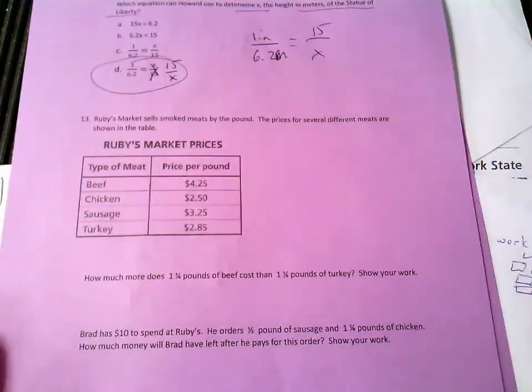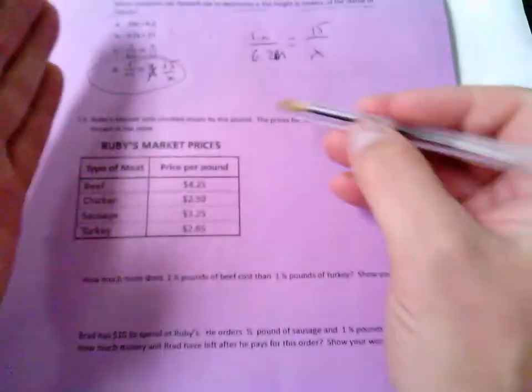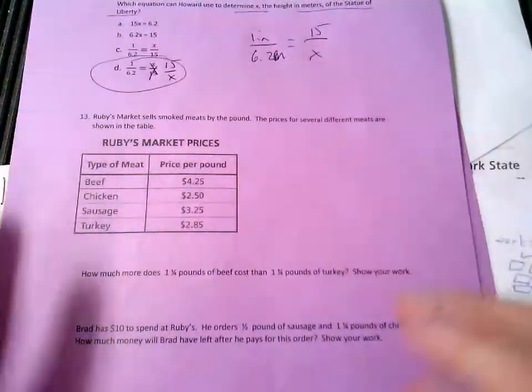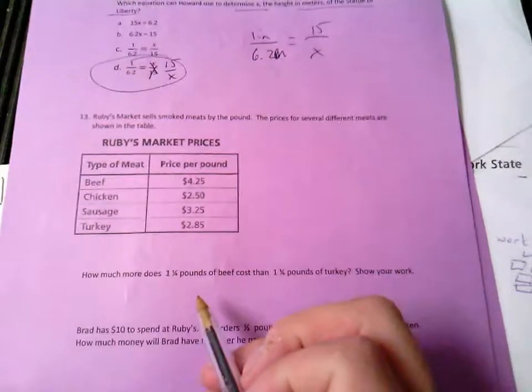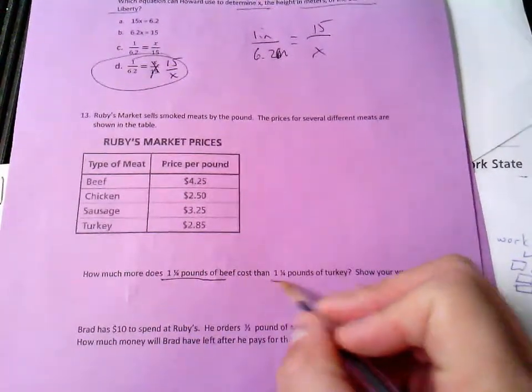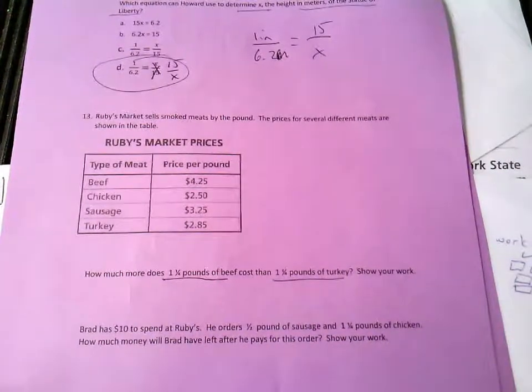All right, here's a good problem, kind of a realistic one. Notice that I'm not even looking at the table. Let's find out what we need first, because I know sometimes you guys start looking at a table and you don't really catch what you're trying to do. How much more does 1 1/4 pounds of beef cost than 1 1/4 pounds of turkey?